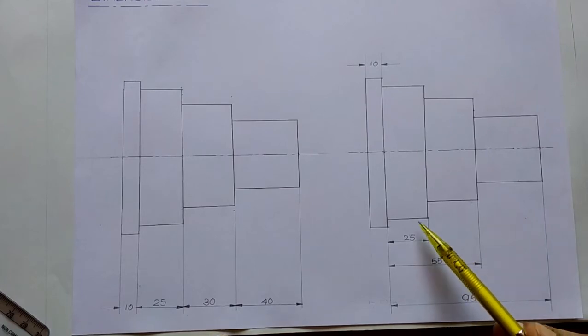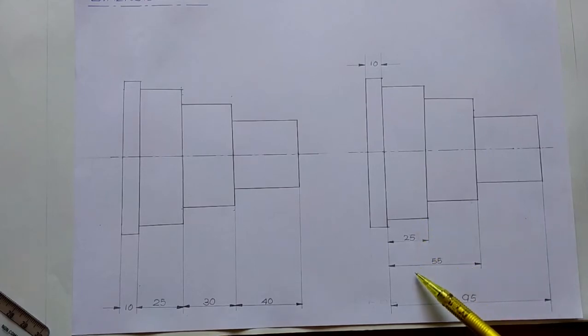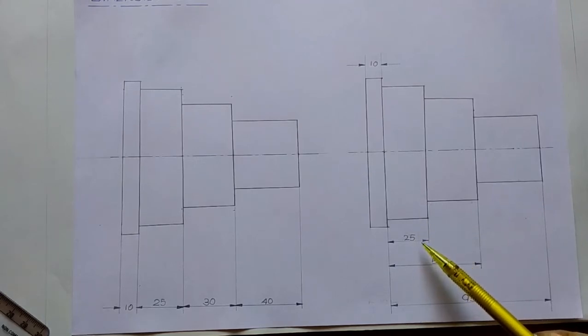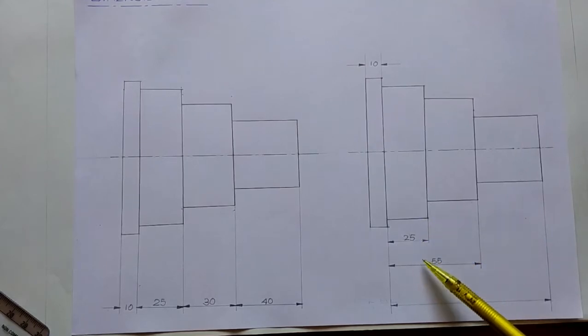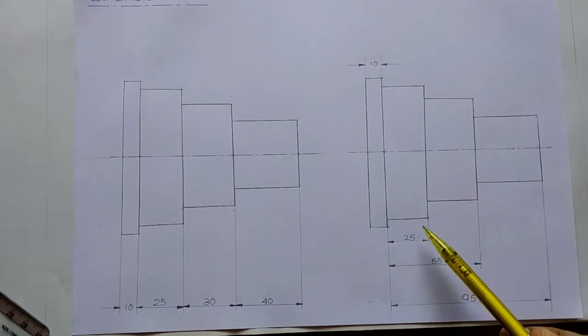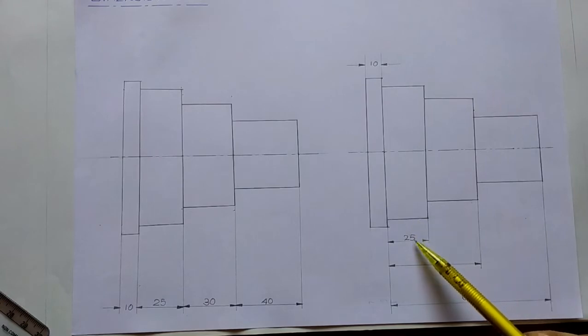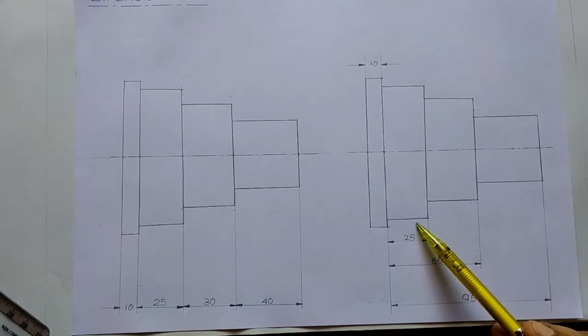When you are drawing parallel dimension lines, each of these dimension lines must have a necessary distance. A minimum of some 8 to 10 mm is enough. So between these two lines at least some 10 mm distance is required. Between these two at least 10 mm is required. And from the diagram also some 8 to 10 mm is preferably required. You must not mark this dimension very close to the diagram.